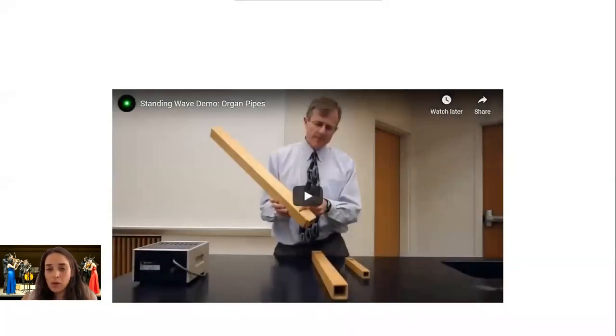Okay, so we are going to watch one more video to connect everything we've learned to how organ pipes work. So this is a demonstration with organ pipes. When we did the investigation in lesson 1 of this unit, we played around with how changing the length of the string affects the pitch of the string. In this demo, we're going to see how changing the length of our tube is going to change the pitch of the sound that we hear.